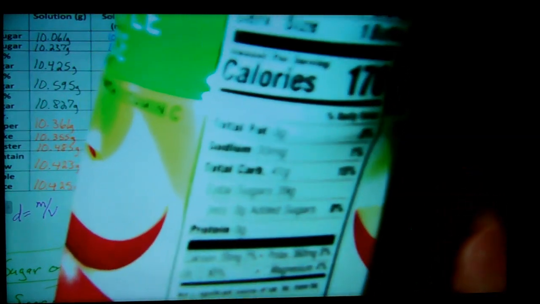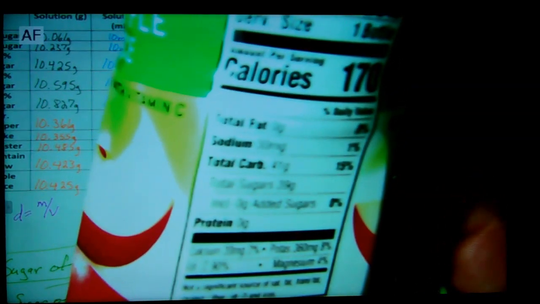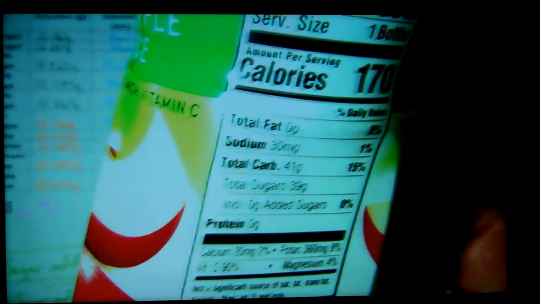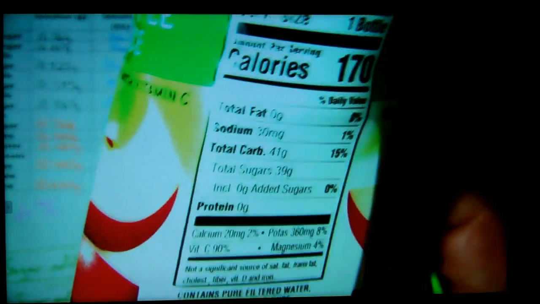Come here. Focus. Total carbs, 41 grams. In this case, you're dealing with a small bottle. You're dealing with 12 fluid ounces, so 355 milliliters. So you'll take that 41 grams and divide it by that 355 milliliters, and you will find it to be 11.5493%.